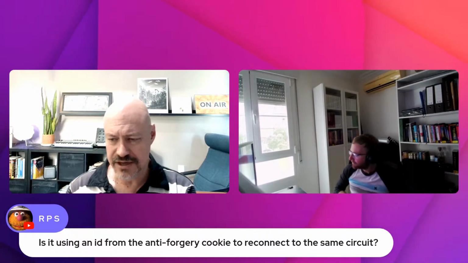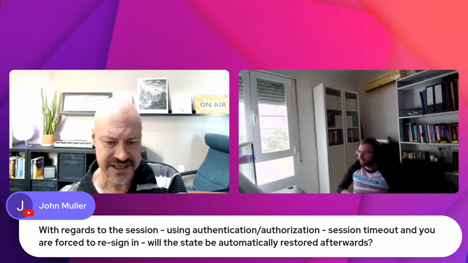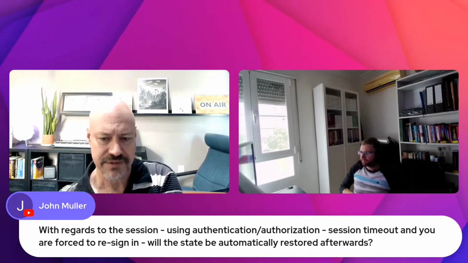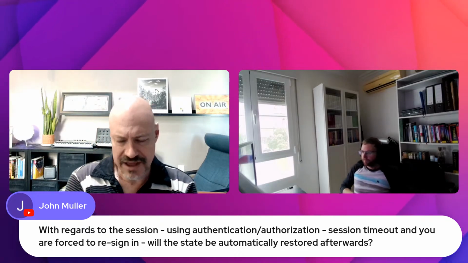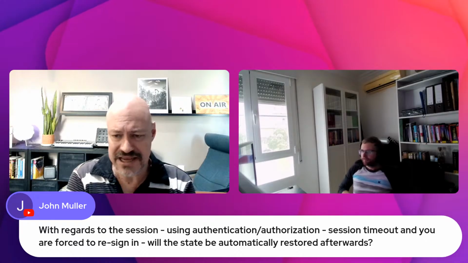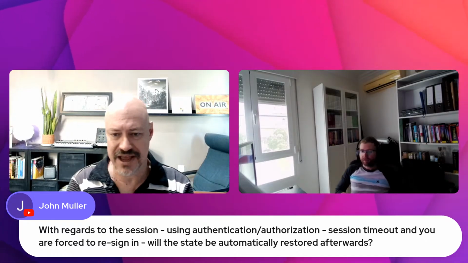Okay, so kind of related here, John Muller is asking, with regard to the session using authentication authorization session timeout, are you forced to re-sign, or will the state be automatically restored afterwards? So I think what you're saying is you're just resuming the state that's been stored, but for the authentication case, how do we handle connecting to an authenticated session? Every time a circuit reconnects, we revalidate the authentication. Before resuming the circuit, we actually have to connect the circuit.